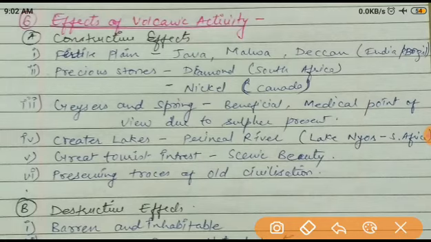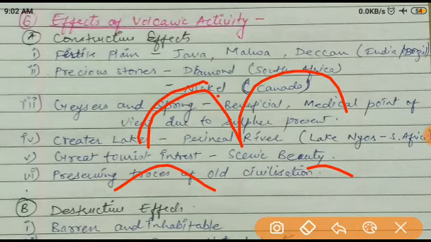Maybe for ourselves these are disasters. They create so many problems for us and kill people, but for nature it is a general process. If volcanoes were not there, how would these precious metals come out, how would these landforms be formed? So that's why it is very beneficial for the earth.